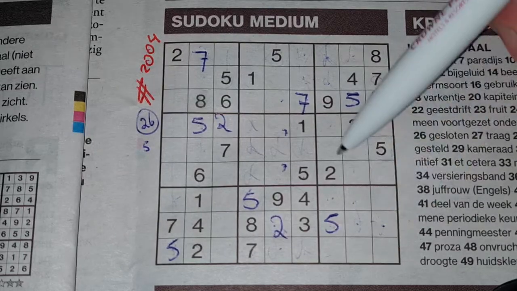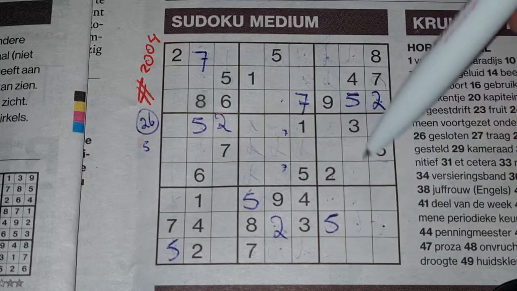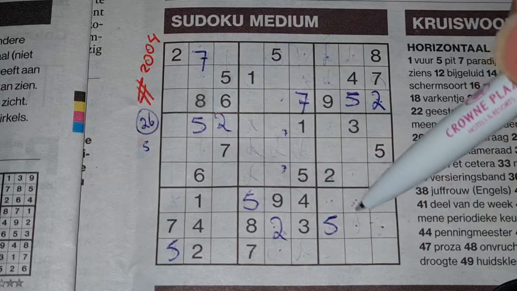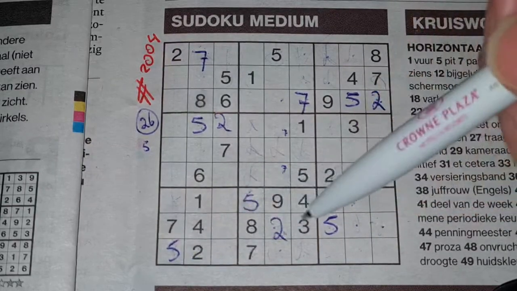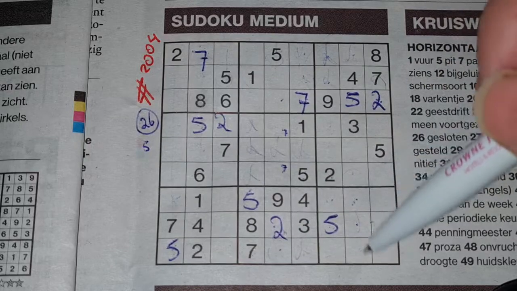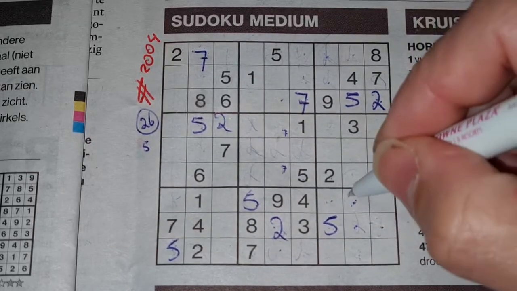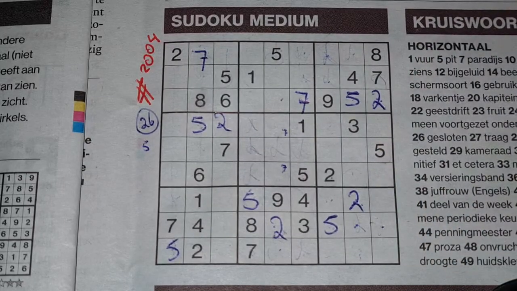2 in the last column, 2 in that column. So in the column between, the only 3 places for a 2 should be here, here, or there. We see there a 2, we see here also a 2, so no 2s in those 2 boxes. So 1 box left for the 2, it should be there.